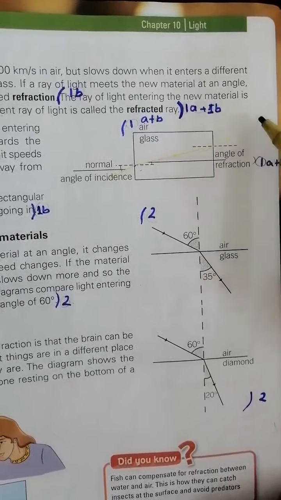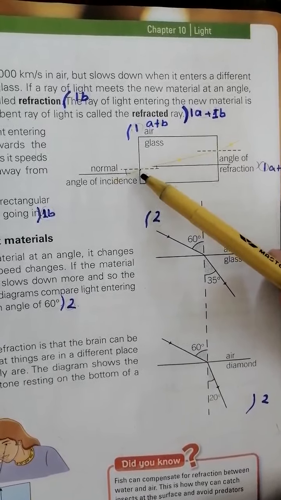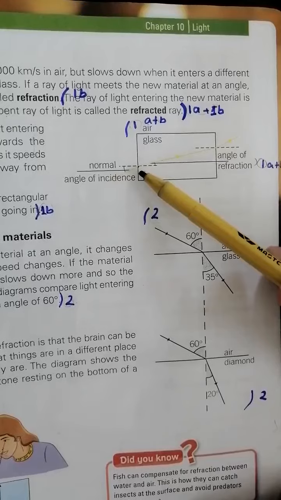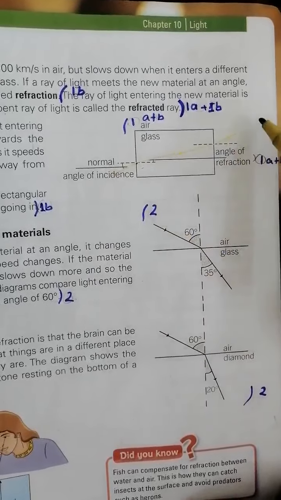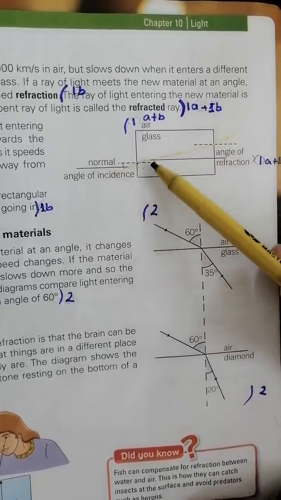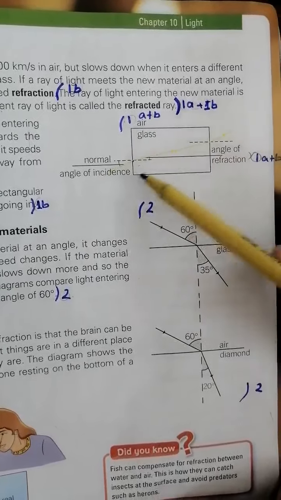Normal is an imaginary line that is drawn at the point of incidence. It is drawn perpendicular at the point of incidence. This is the emerging ray, and this is the incident ray. You can see that both these rays are parallel to each other.